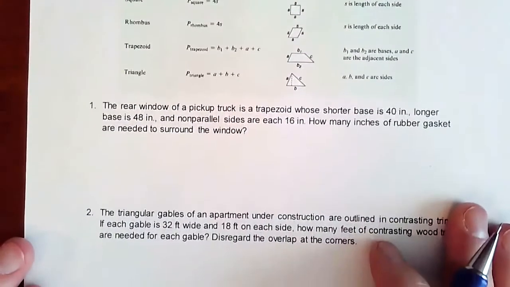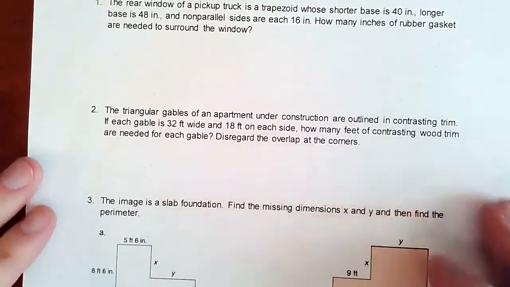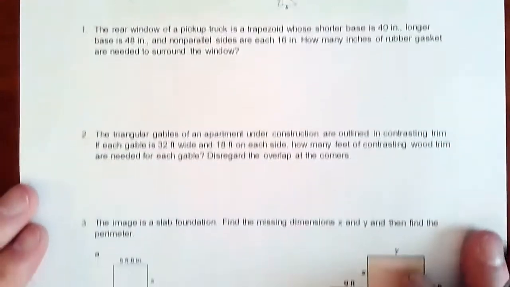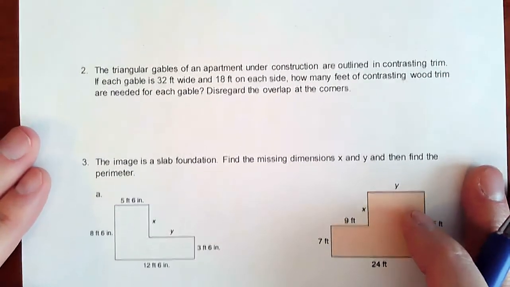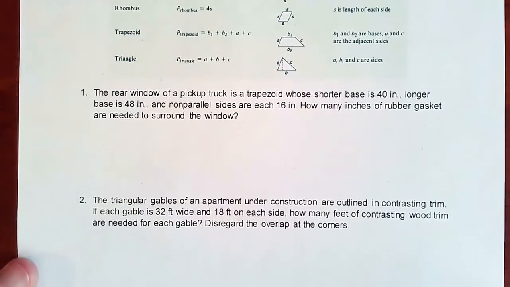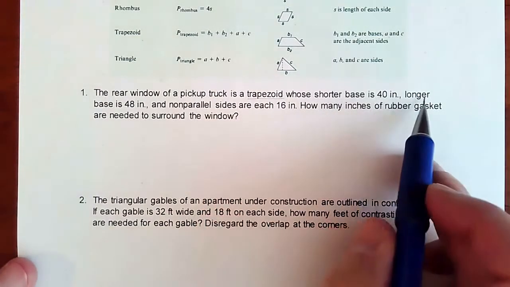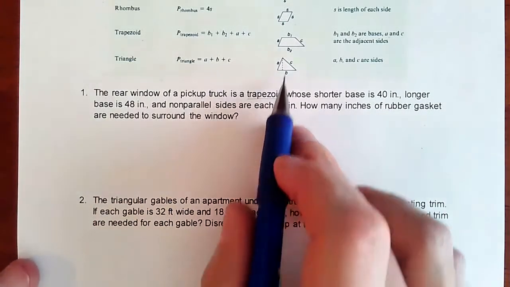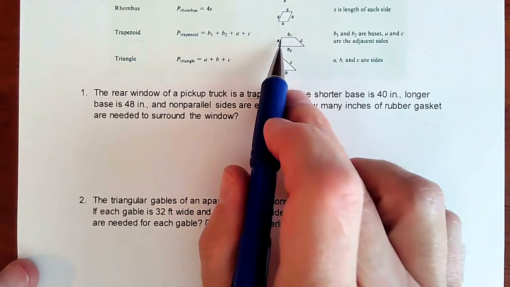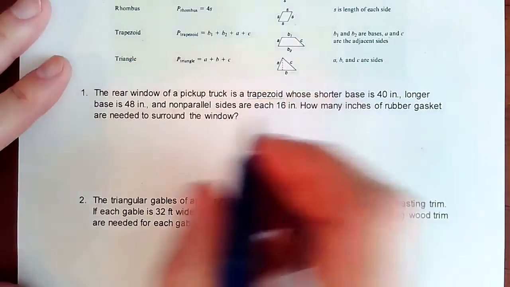So basically, we're going to find perimeter on four different types of problems. And the last two just don't quite give you enough information, so we'll figure out how to get the perimeters on those. So we have the rear window of a pickup truck, a trapezoid whose shorter base is 40 inches, the longer base is 48, and then the non-parallel sides are each 16. So here's our trapezoid. We have 16s on the sides. We've got a 48 and a 40, like it sounds.